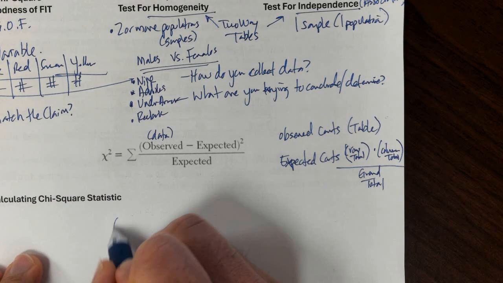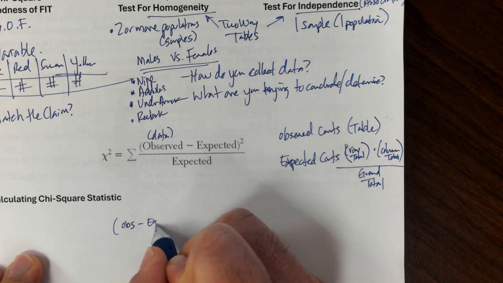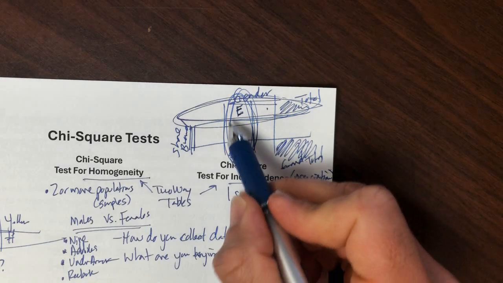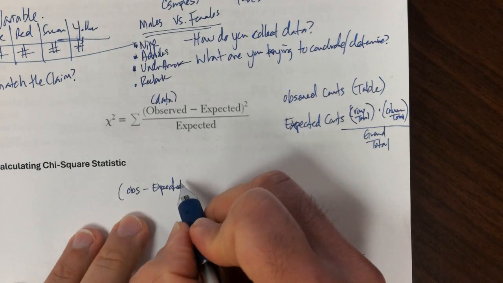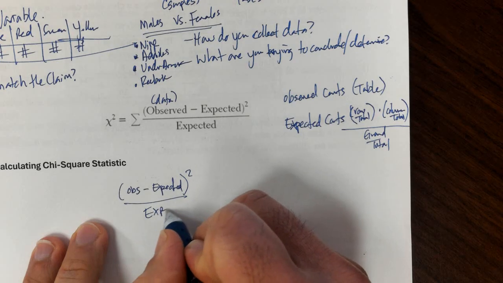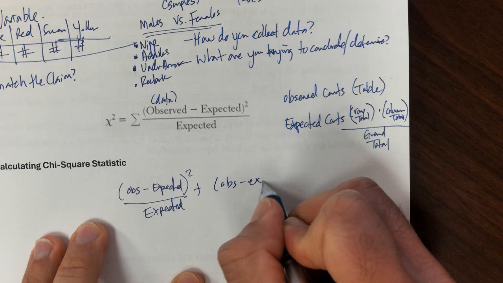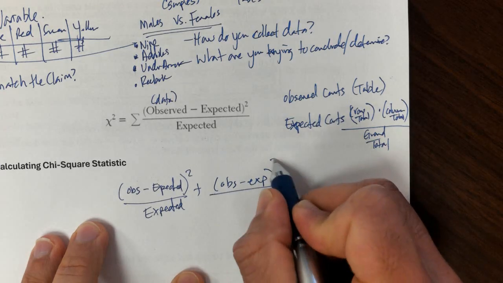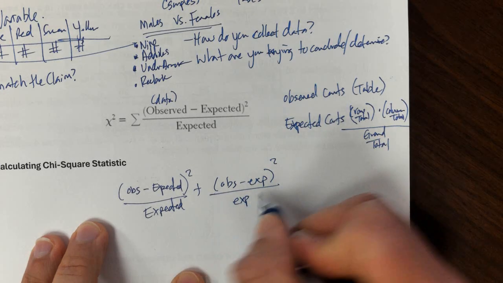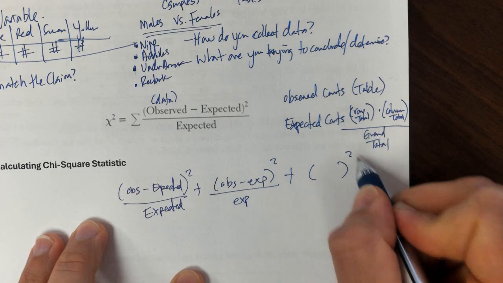You're going to be doing observed minus the expected, and usually these expected counts are different numbers, right? Observed minus expected squared divided by the expected for that cell, plus the next one, observed minus expected for the next cell, squared over the expected of the next cell, plus the next cell. The order of the cells doesn't really matter.